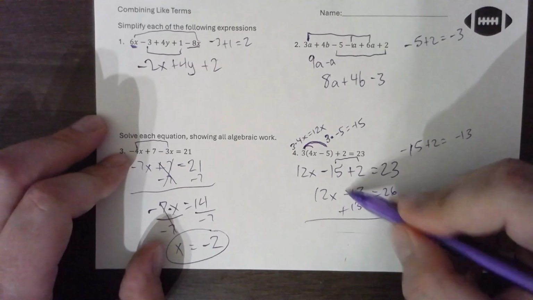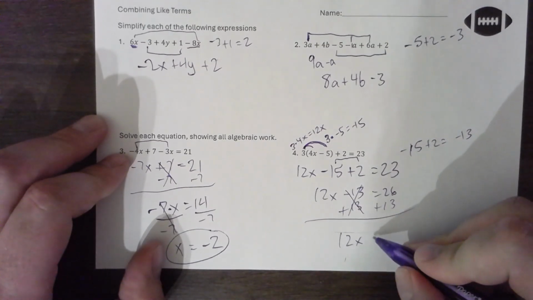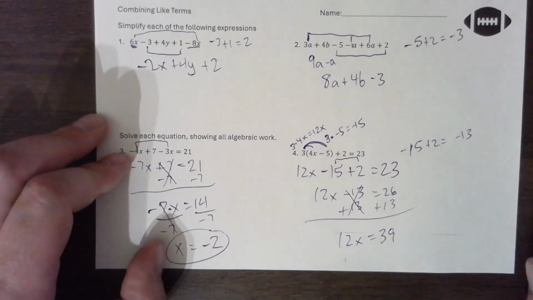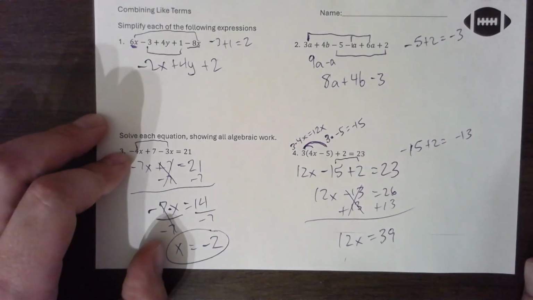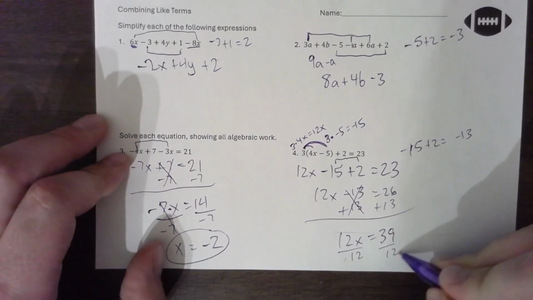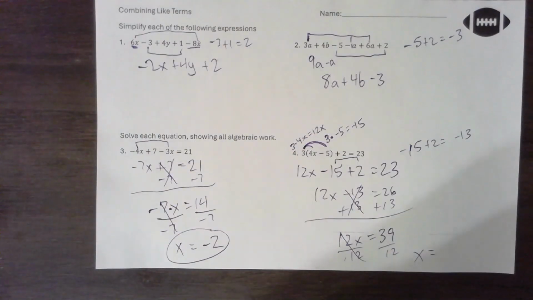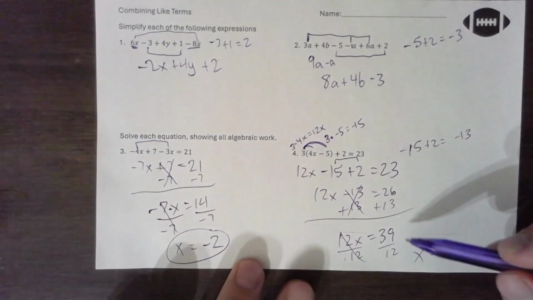And then that cancels, and we get 12x equals 39. I'm just making sure we did this all right, because it's going to be an ugly number. So then we've got to divide this by 12. X equals, well, can we simplify that at all? We can divide a 3 out of both of these.